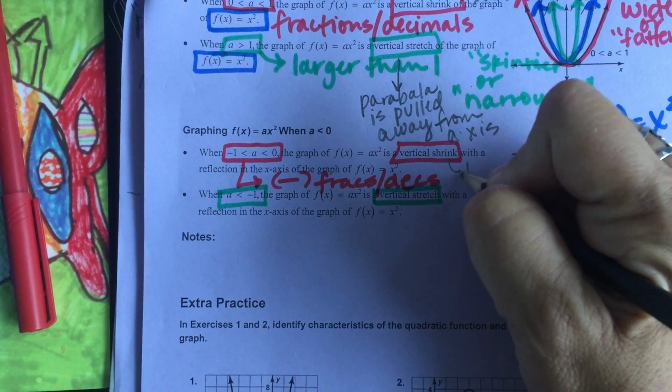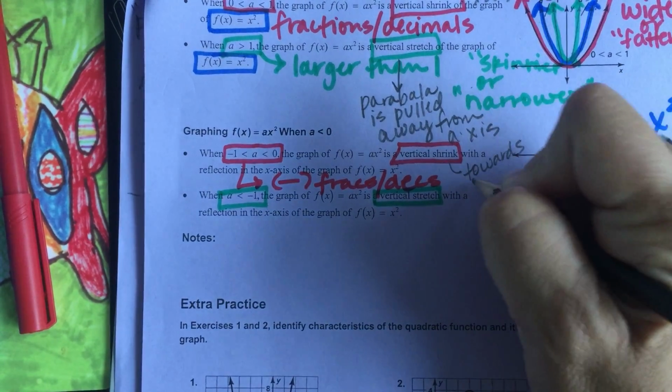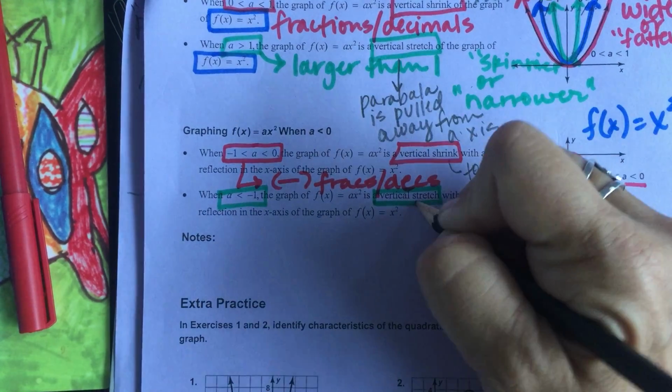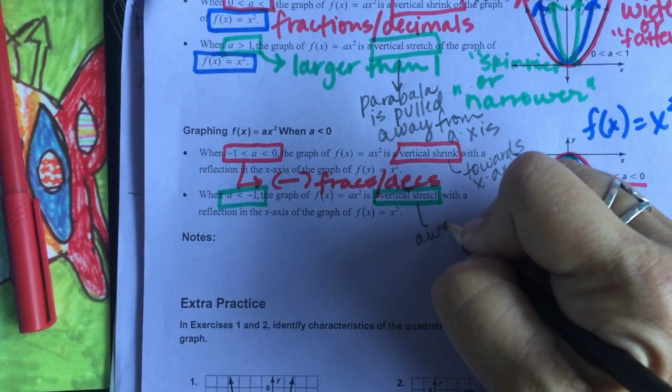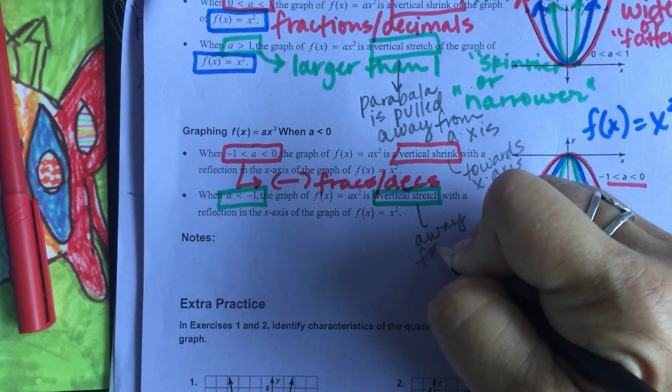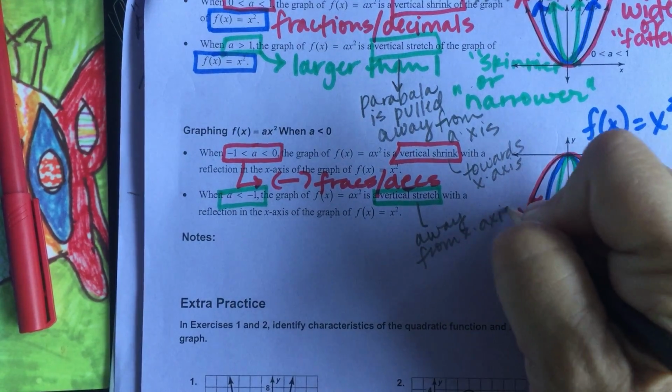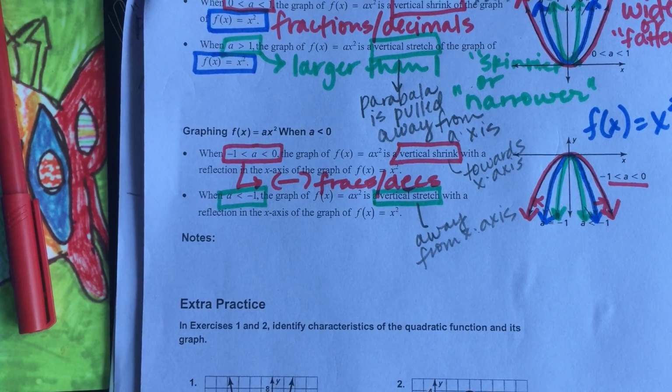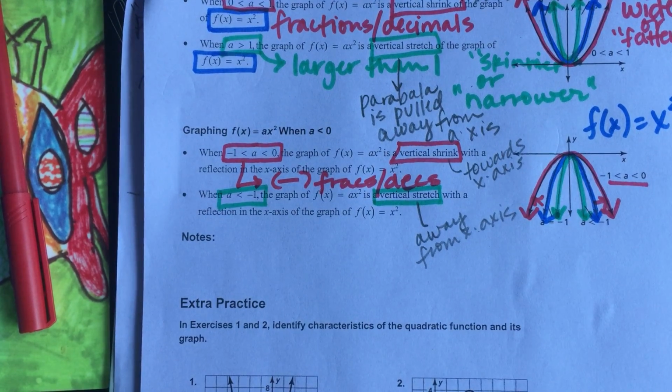Vertical shrink, I'm going to write it again. Towards x-axis. Vertical stretch, I'm going to write it again. Away from x-axis. Towards x-axis, away from the x-axis.